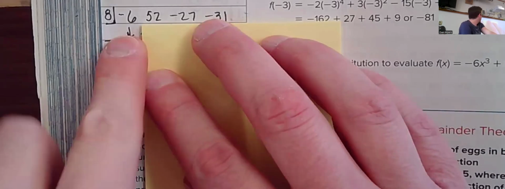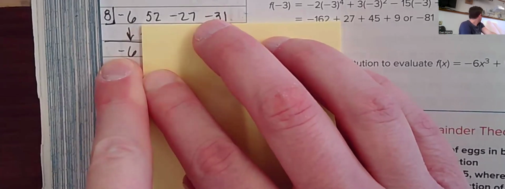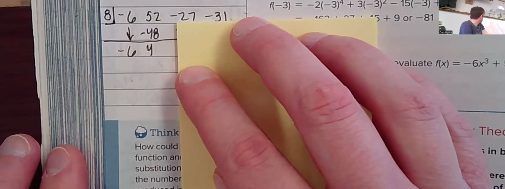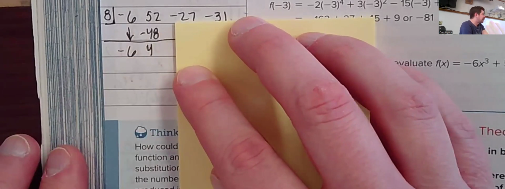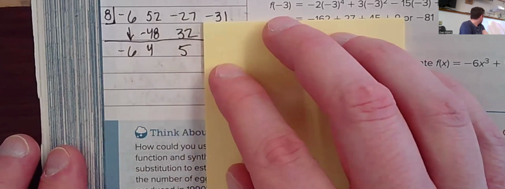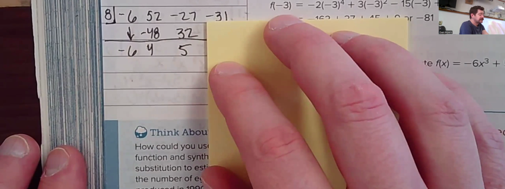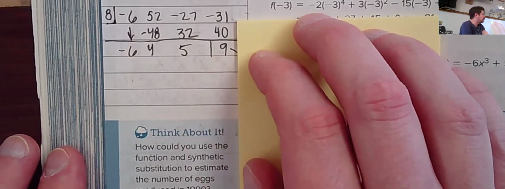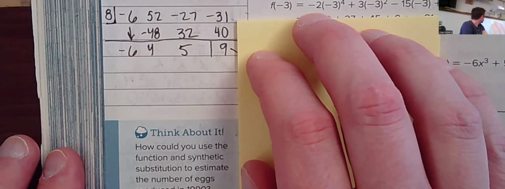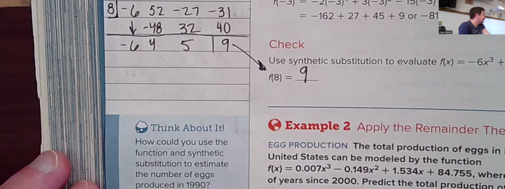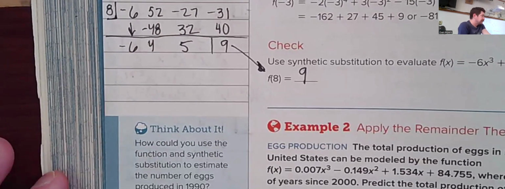So let's see what happens here. We got a -6, bring it down. -6 times 8 would be -48. Added to 52 would be +4 left over. 8 times 4 would be 32. Added to -27 would be a 5. 5 times 8 is 40. Added to -31 would be 9. So in that function, when x is 8, y is 9.